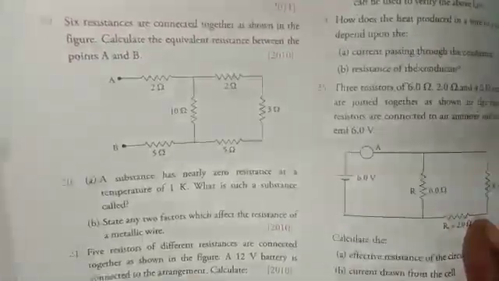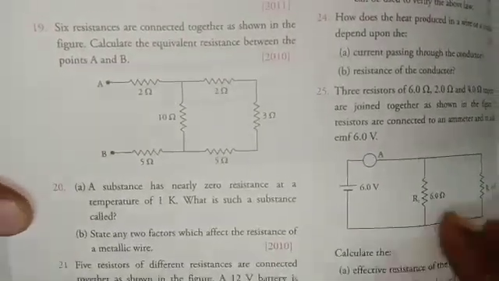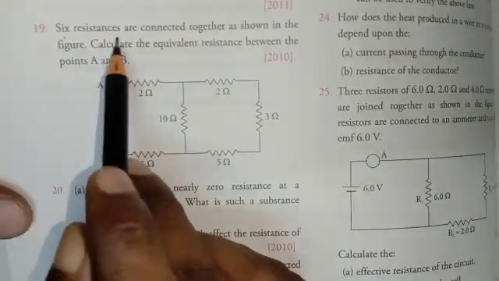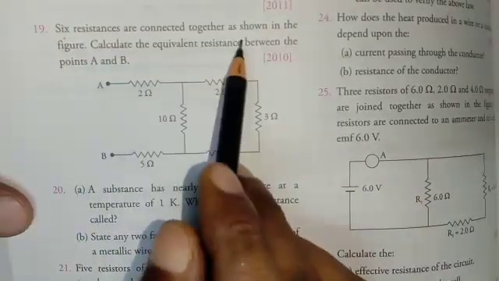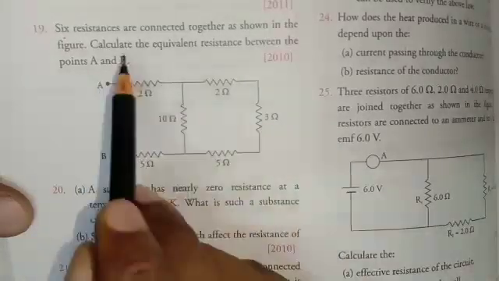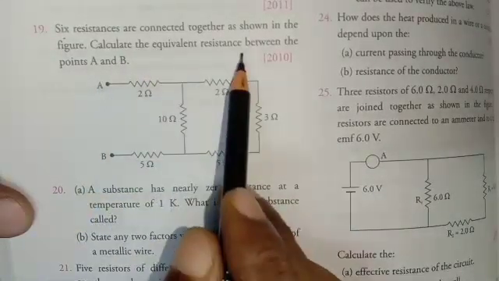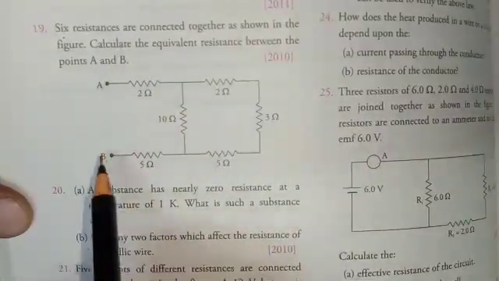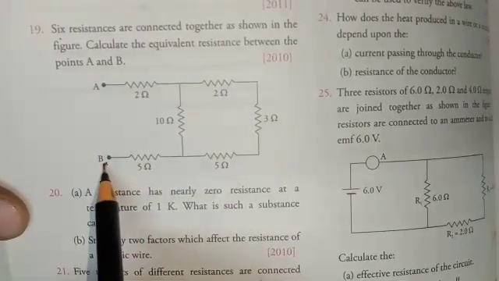Next question, question number 3 of my serial number. Six resistances are connected together as shown in the figure. Calculate the equivalent resistance between the points A and B. These are the end points given, points A and B.